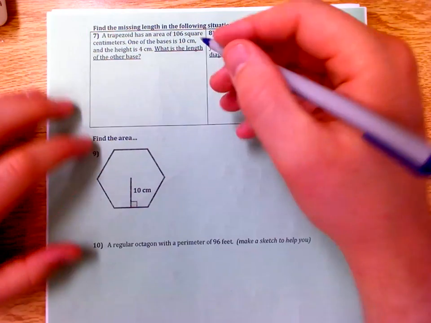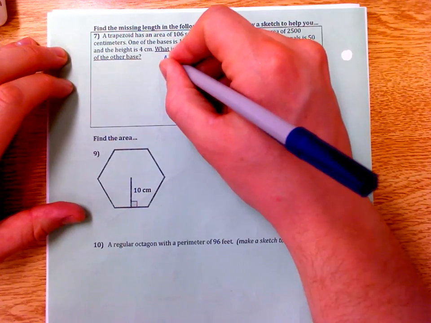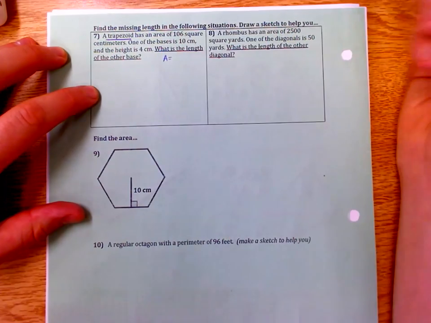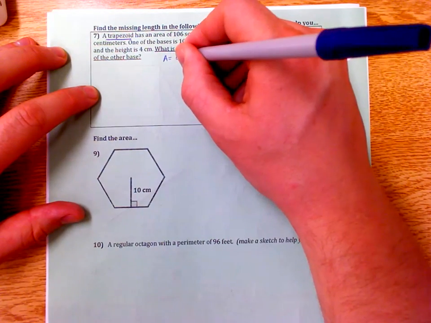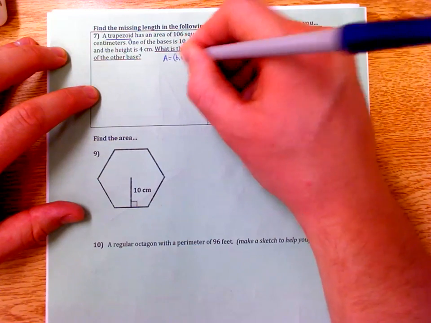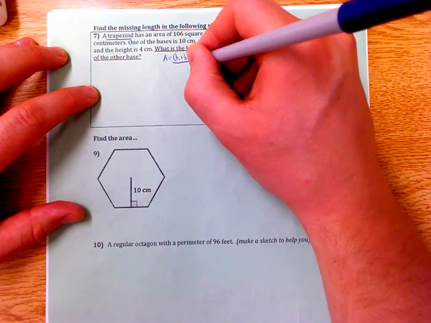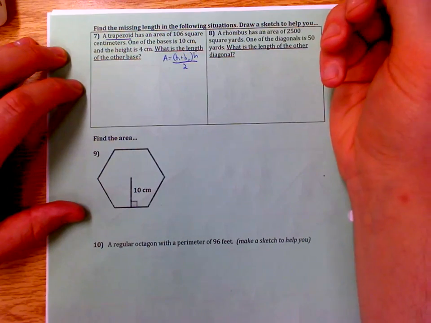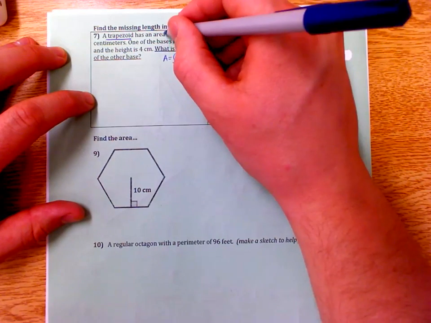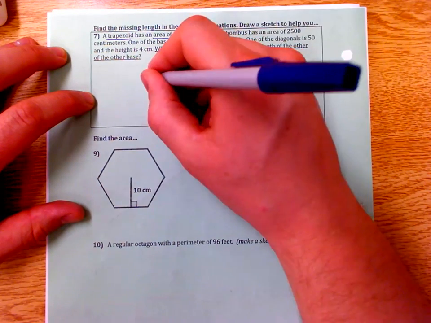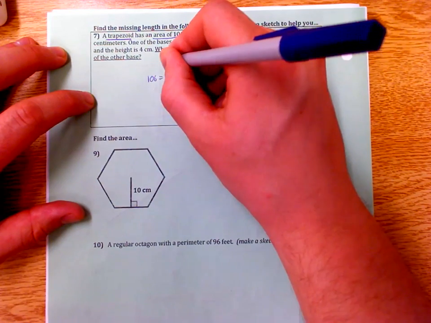All right, let's get right into it. Number 7, what I need to know is that the area formula for a trapezoid is base 1 plus base 2 times the height over 2. So in this case, I know that the area is 106, so I can punch it right in for A.